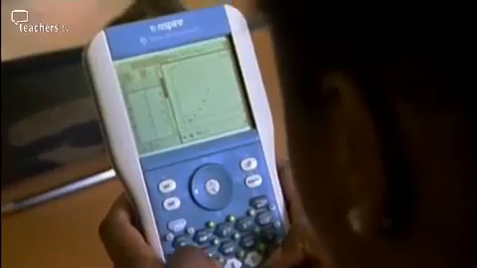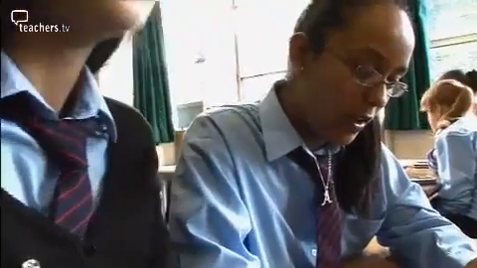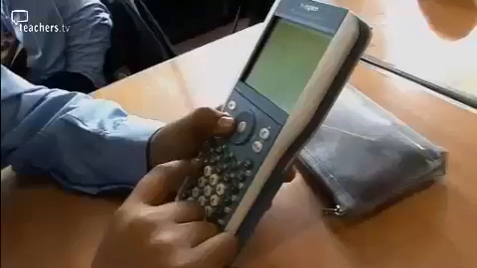Now, they're trying to find the graph of an equation that fits the points they've plotted. You could put a square key and then you could put a number in there. 1, enter.